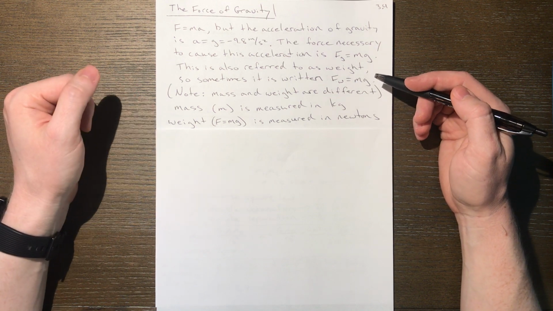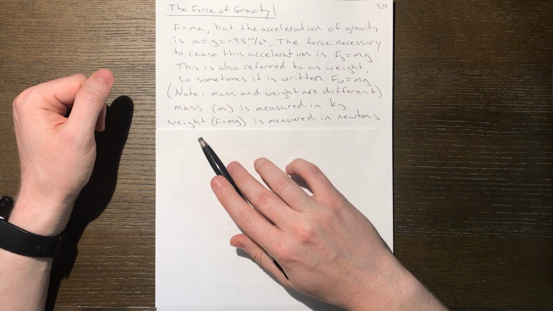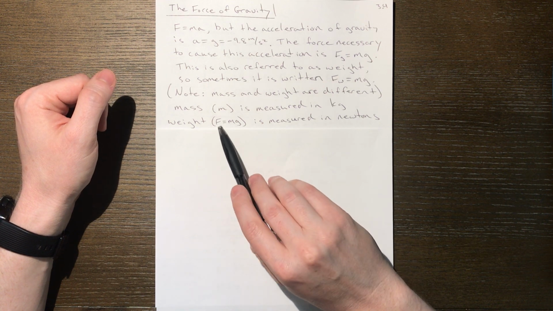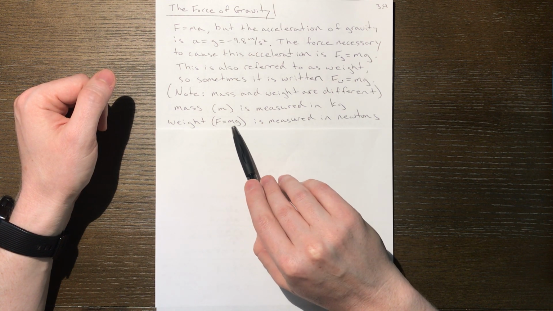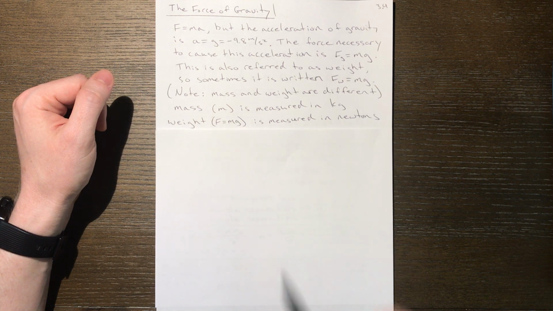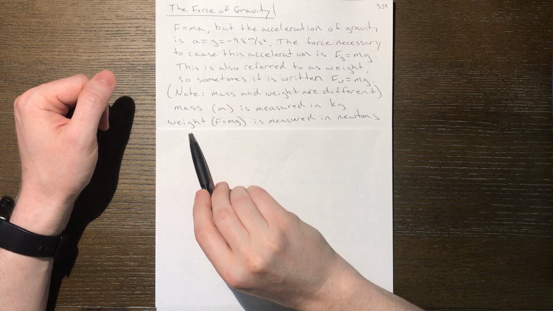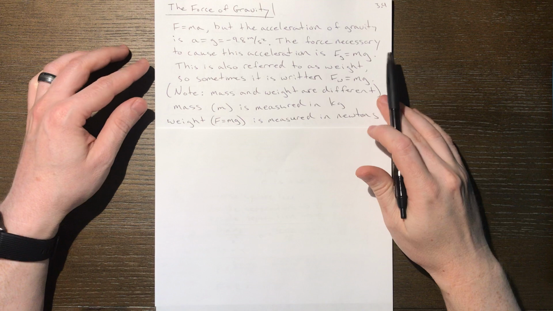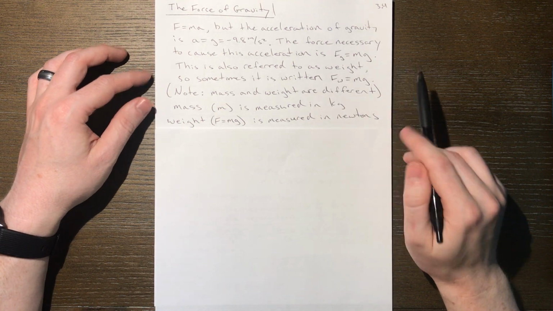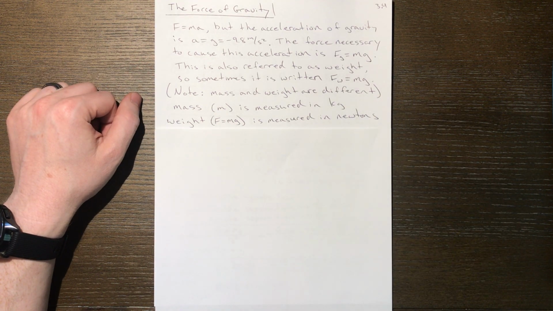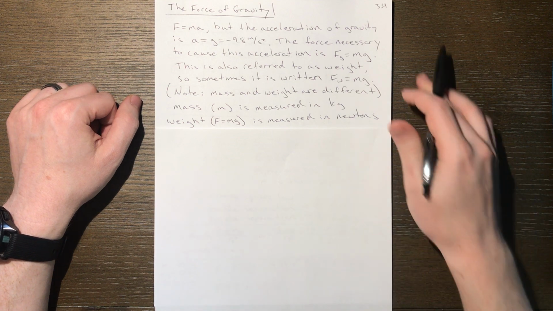That's what mass is. Weight, on the other hand, is defined as a force equal to mass times the acceleration of gravity. So we can see that weight depends on mass, but they are definitely not the same thing. And since weight is a force, it is measured in newtons.